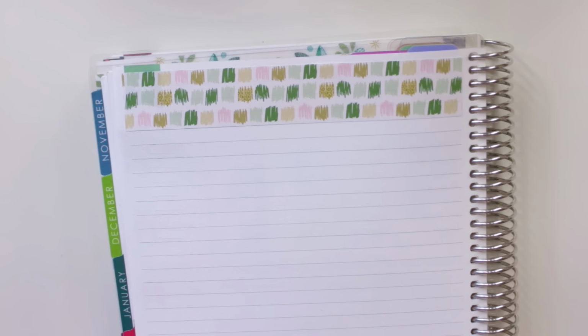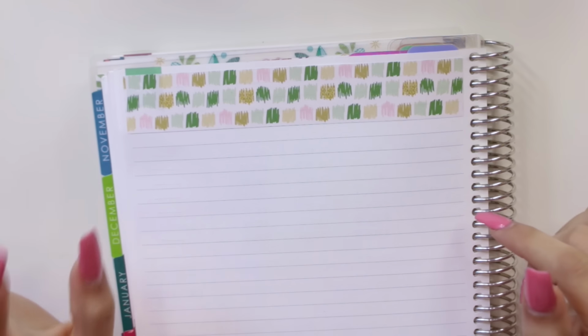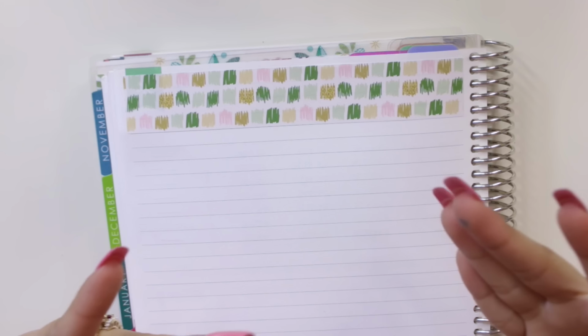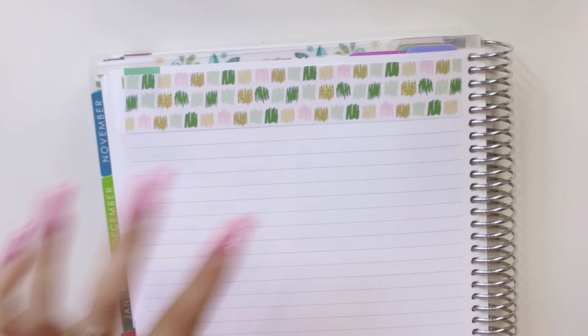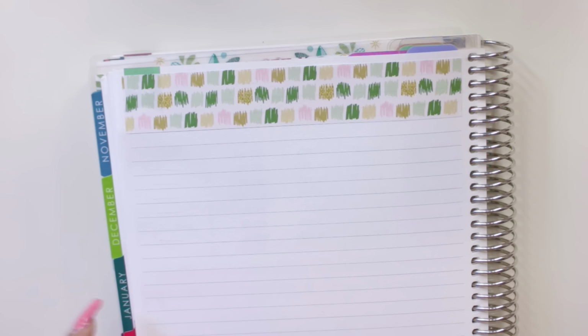Okay, so I went ahead and changed my washi strip just because yesterday I had spilled some coffee on some of the sheets. I didn't think it had any coffee, but then I checked and it did have some in the corner here. So I went ahead and just changed that out.